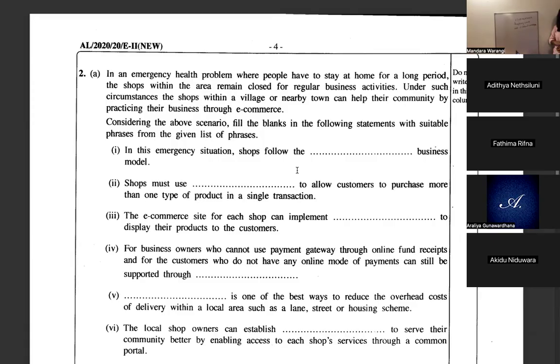The next: for business owners who cannot use payment gateways through online funds receipts, and for customers who do not have any online mode of payment, they can still be supported through what? Cash on delivery.